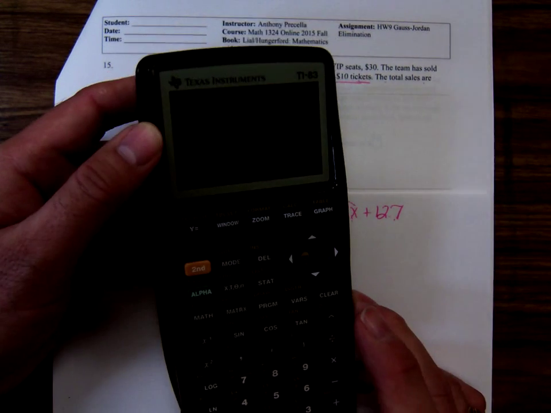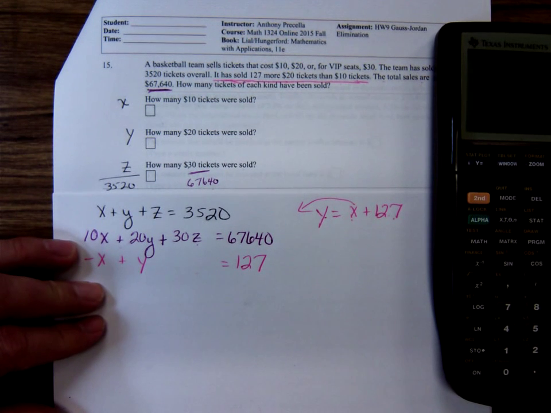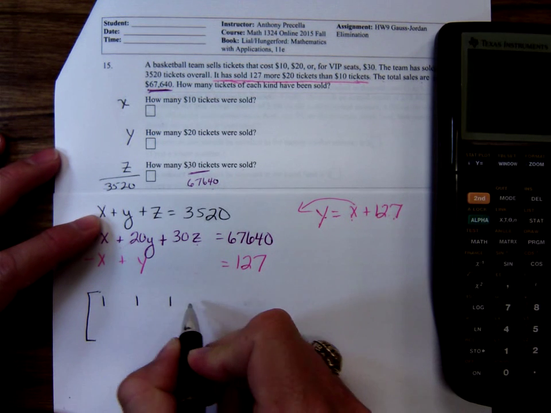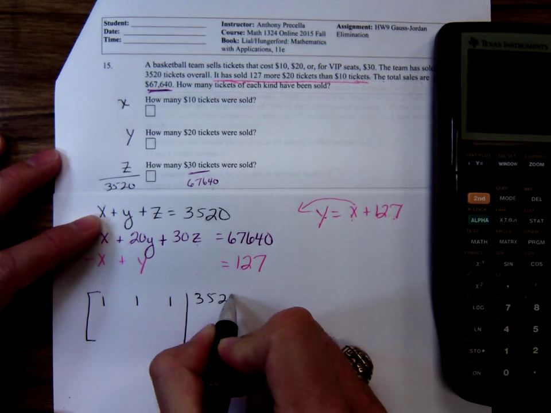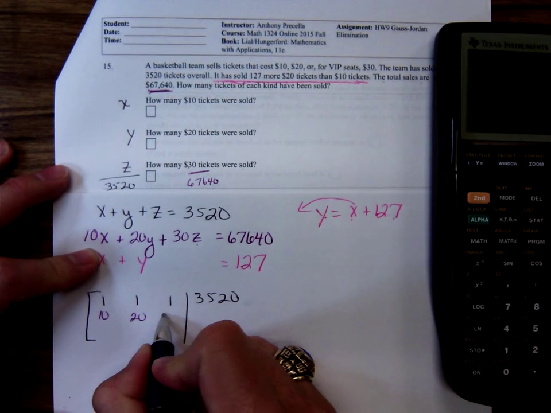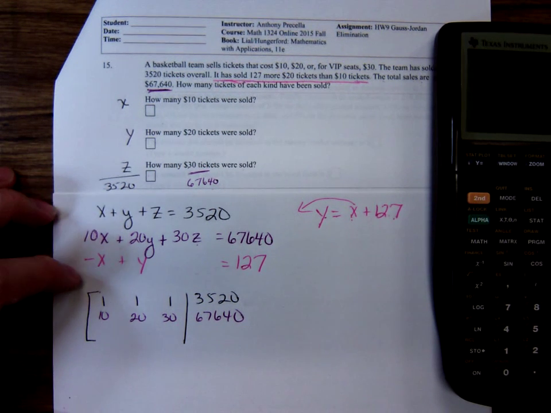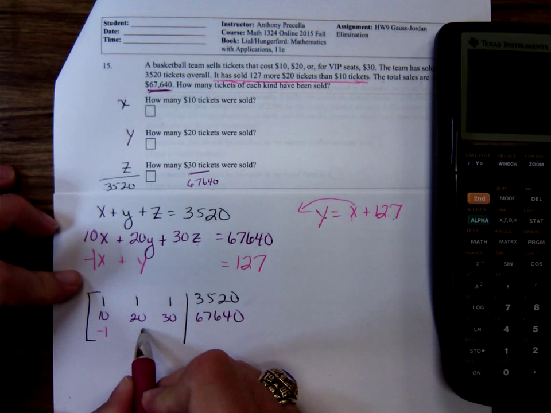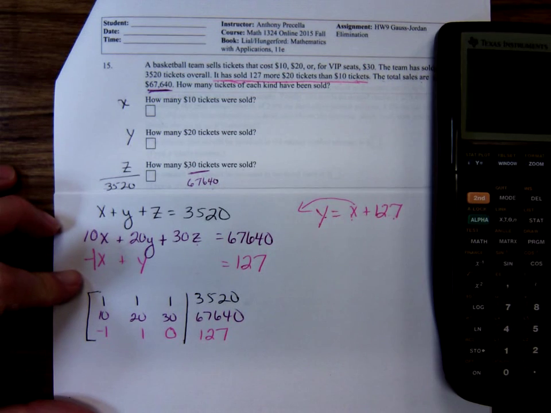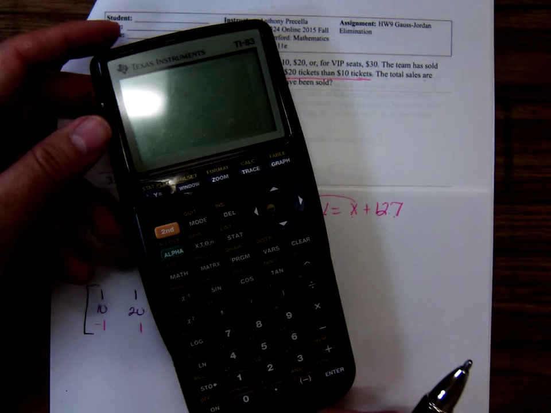Okay, so in order to use the calculator, you're going to punch in this matrix. 1, 1, 1, 3520. Then 10, 20, 30, 67,640. Negative 1, 1, there's no z, 127. So there's the matrix I need to punch in. Not sure how good this is going to show up there.